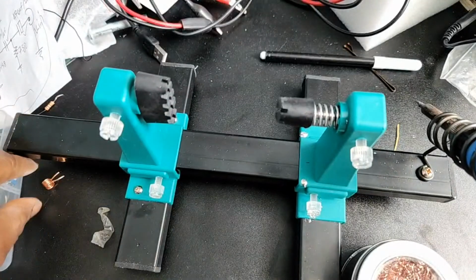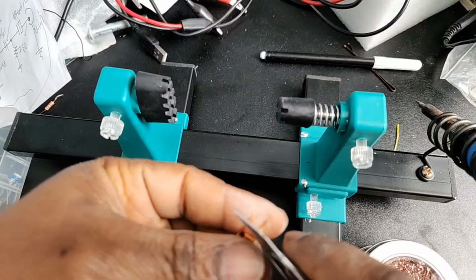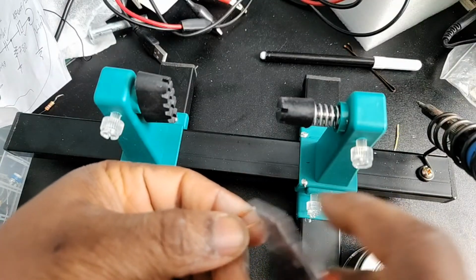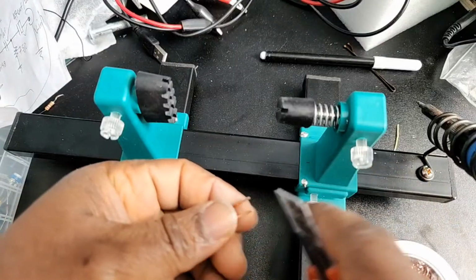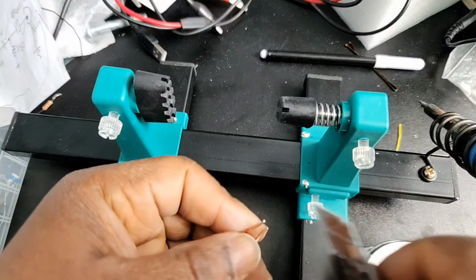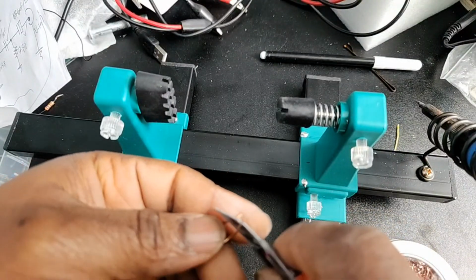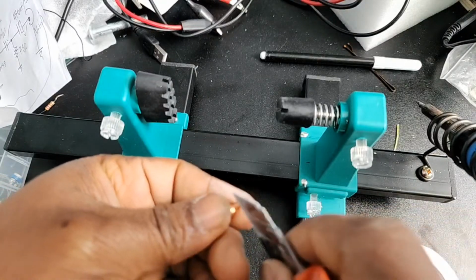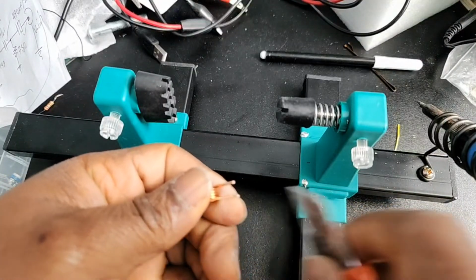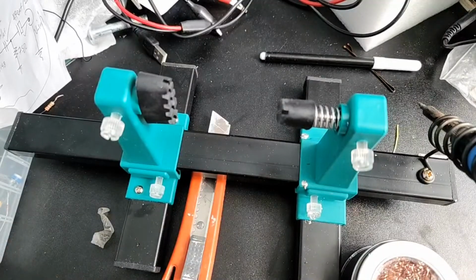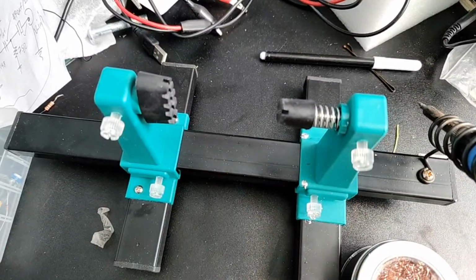All right, so let's fix the inductor first. We have to scrape the ends. We're gonna expose the wires by scraping the enamels. And then I'm gonna turn the soldering iron on. Another easier way to scrape the ends is to use sandpaper.